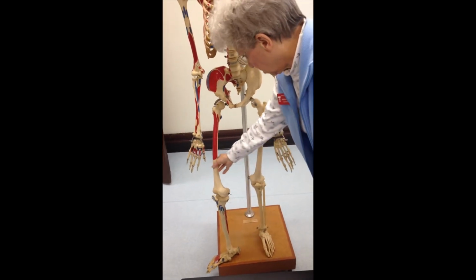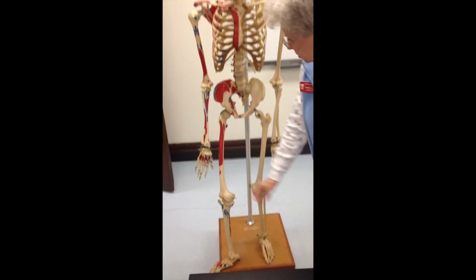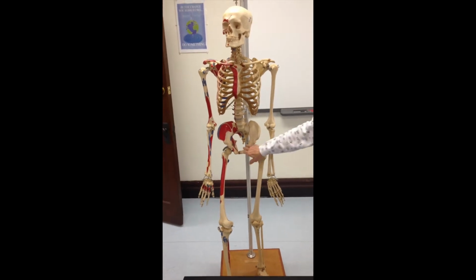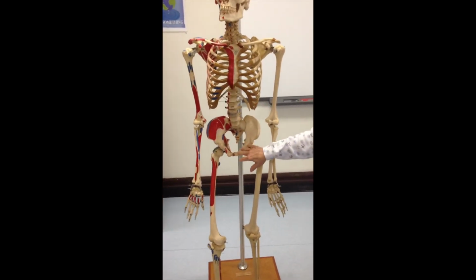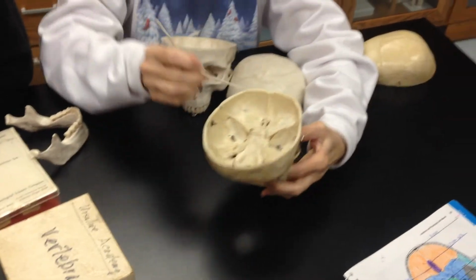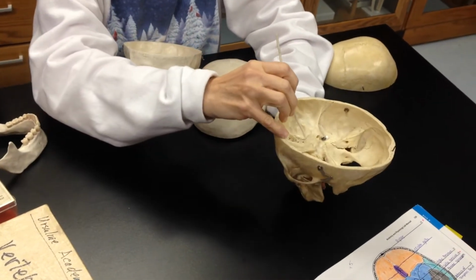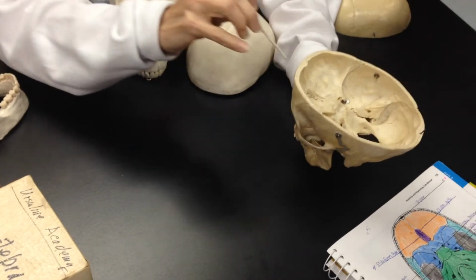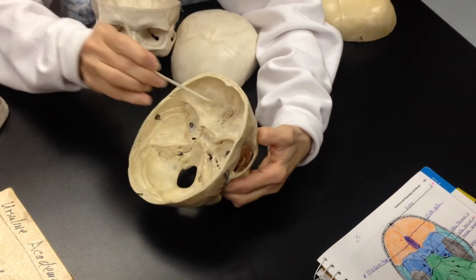What else, girls? I think that's everything. That's about it. You're going to need to know the different parts of this, but in here, it's this lacy area. Can you see that? The lacy bone.